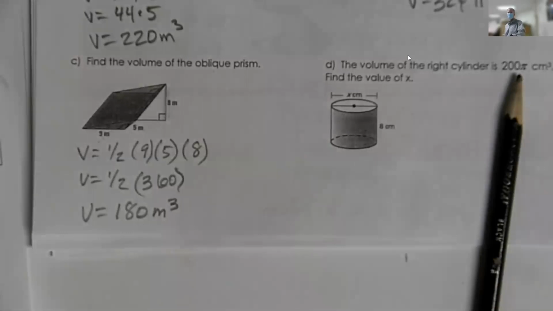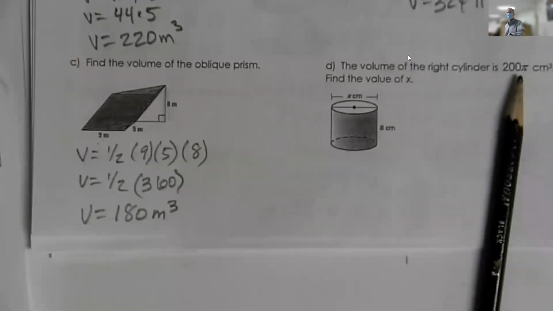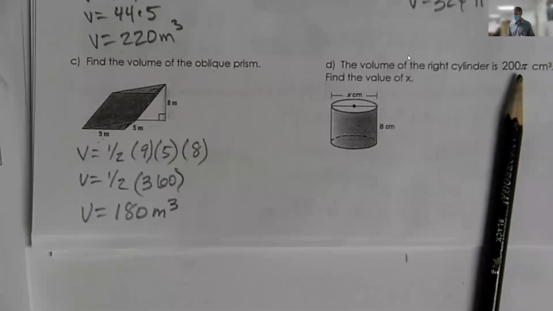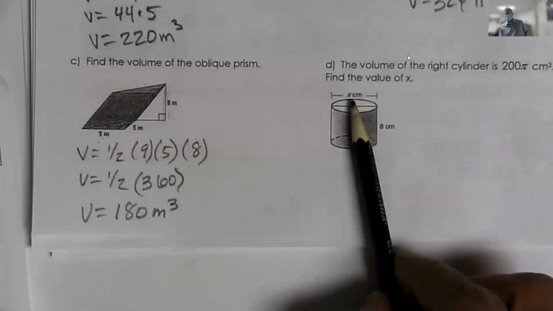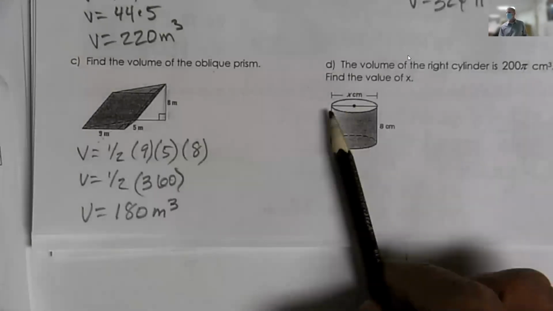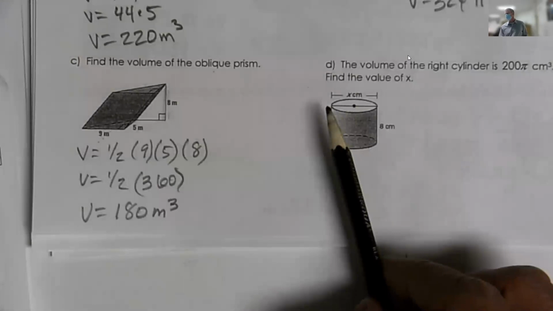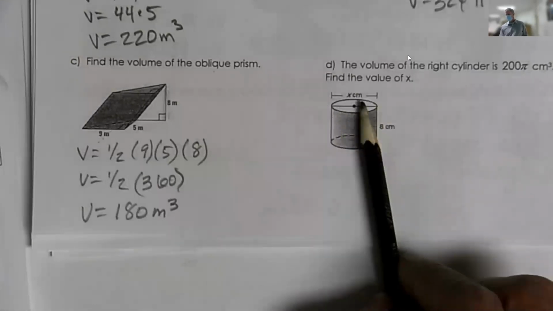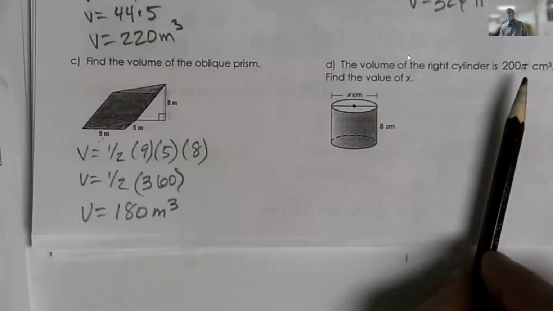That's going to help out because when we solve for the x value, which is the diameter in this case, we're going to have to start out finding the radius and then determine the diameter. But when we do that, we're going to have to divide pi's and it will cross out.